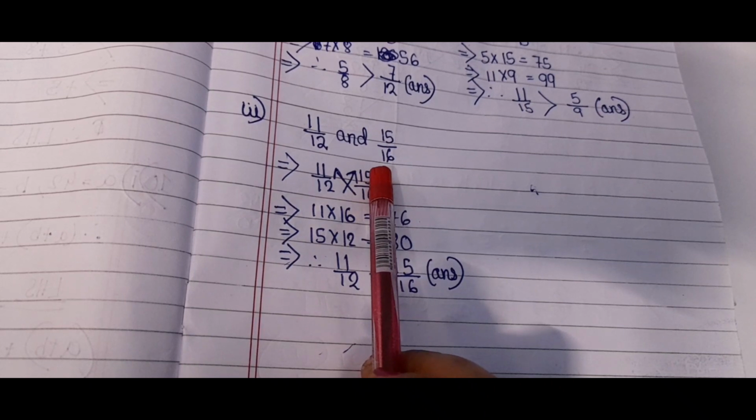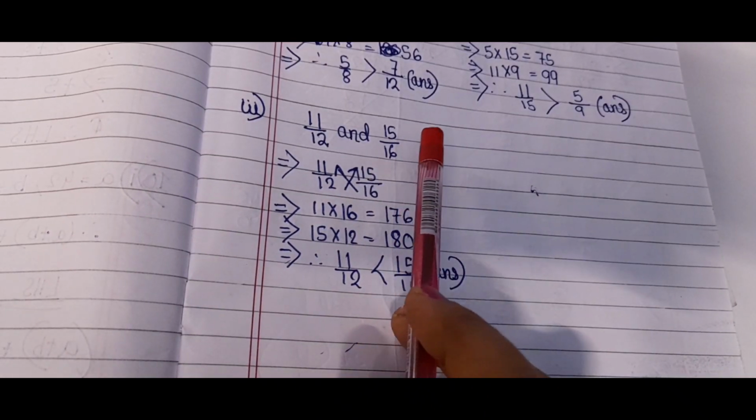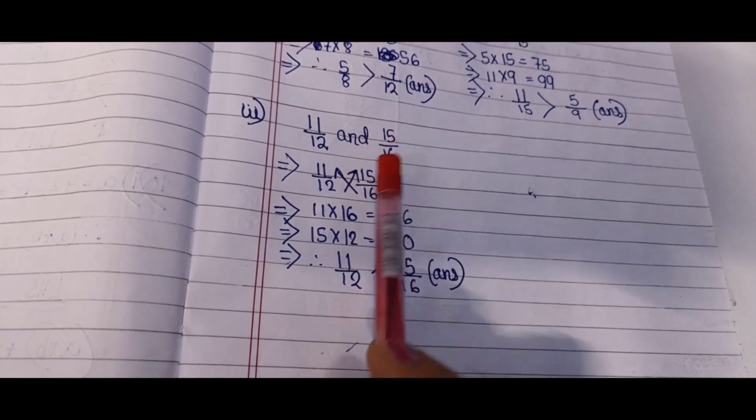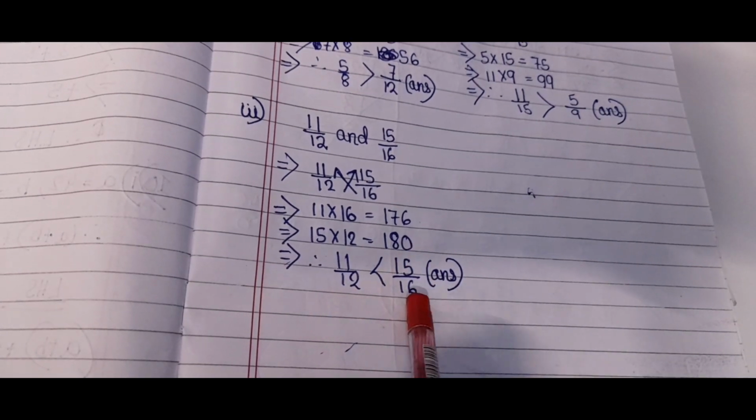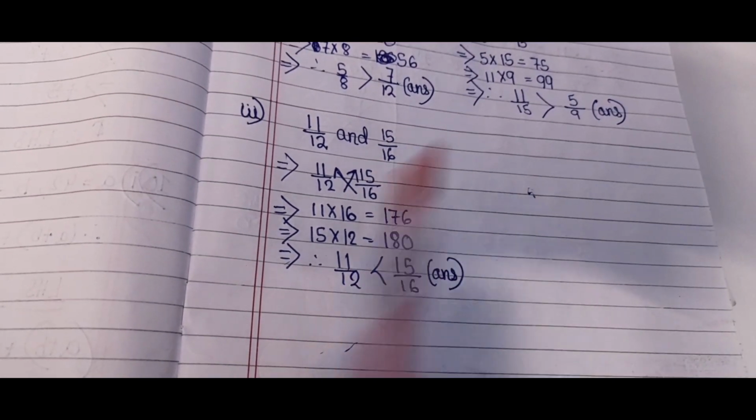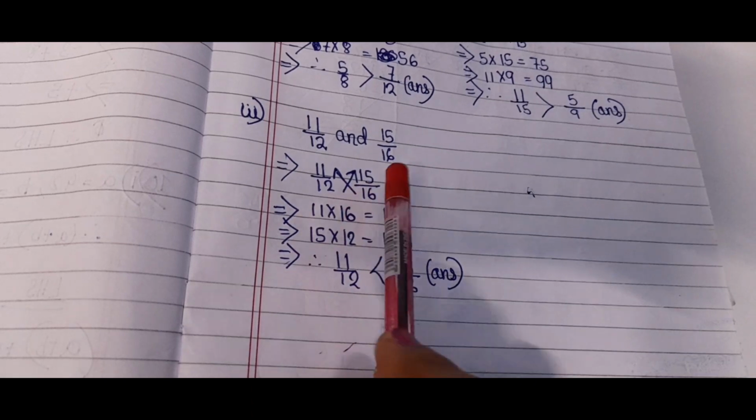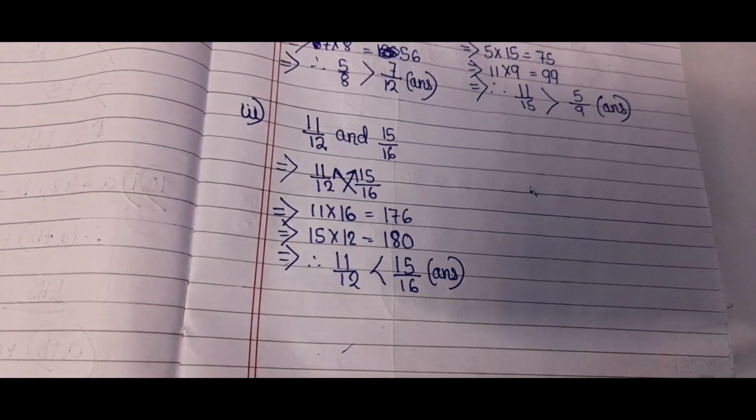15 into 12. Okay. So 11 by 12 is less than 15 by 16. That part is greater. 15 by 16 is greater. Get it? Move to the next.